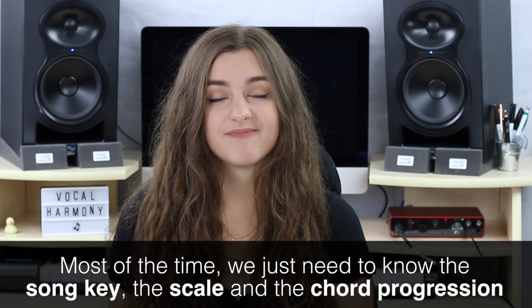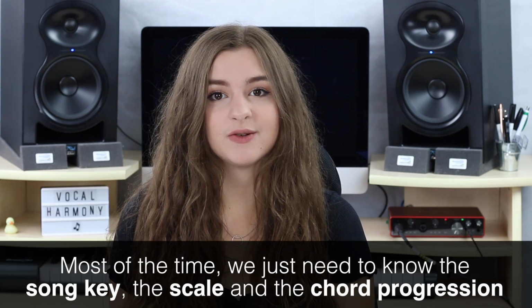As technical as you can get when writing harmonies, we don't need a huge music theory knowledge to harmonise. And actually, some people don't need any at all.